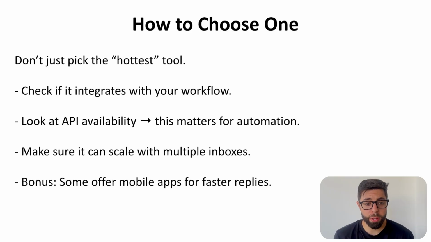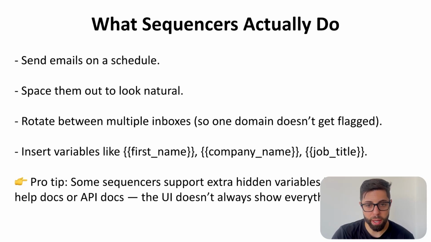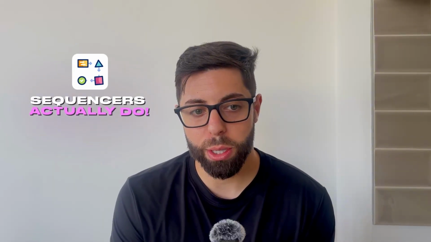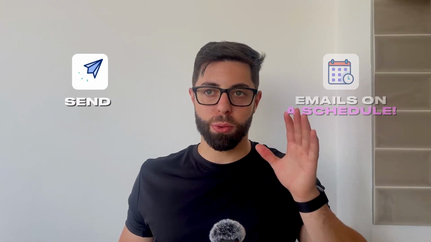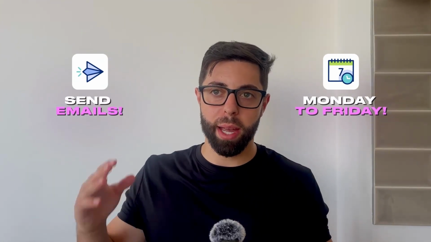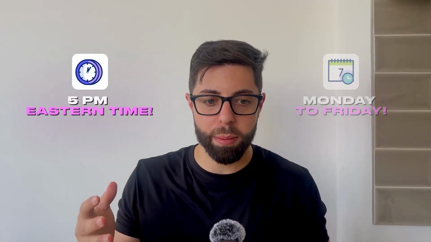One other thing I want to mention is that you want to make sure it makes financial sense, and that if you're doing a lot of volume, your economics work. Again, some offer mobile apps for faster replies. So what do sequencers actually do? You're able to send emails on a schedule. If you want to send emails from Monday to Friday between 9 a.m. and 5 p.m. Eastern time, you're able to do that.